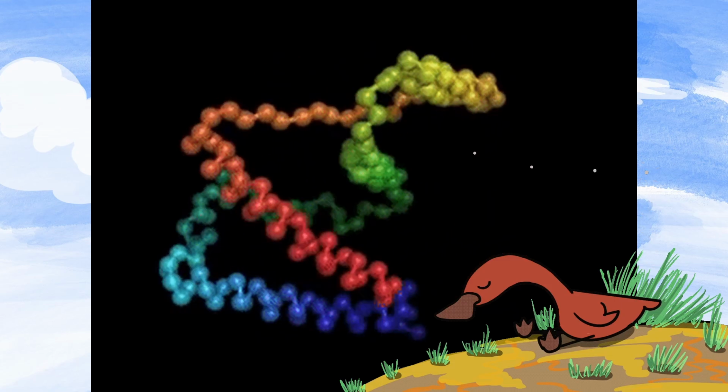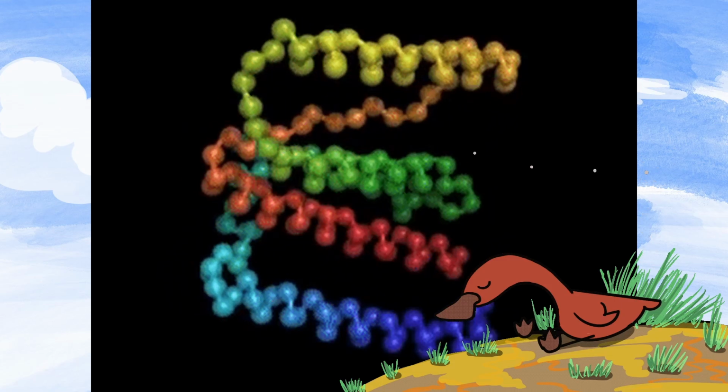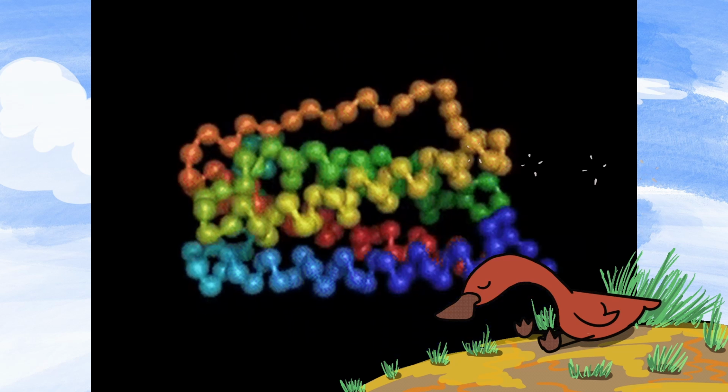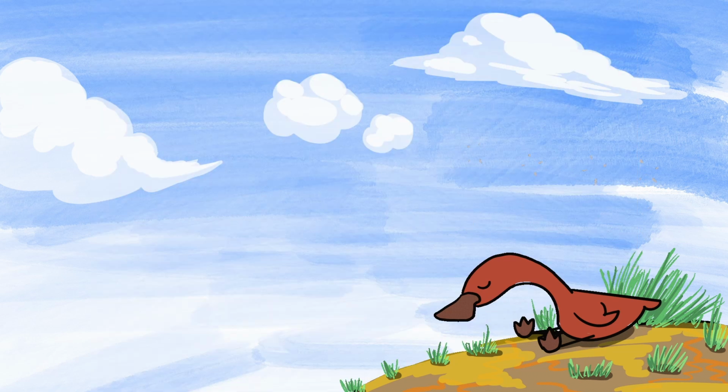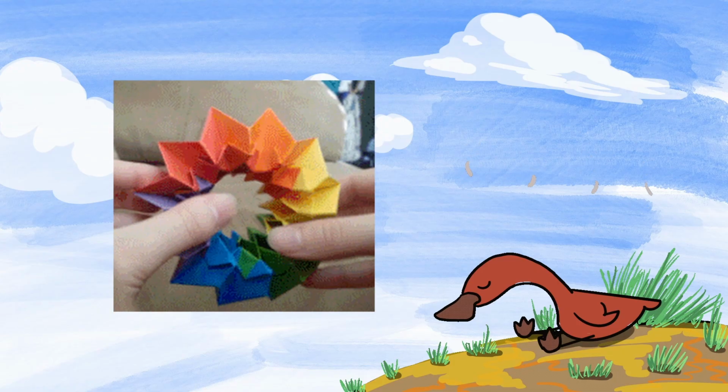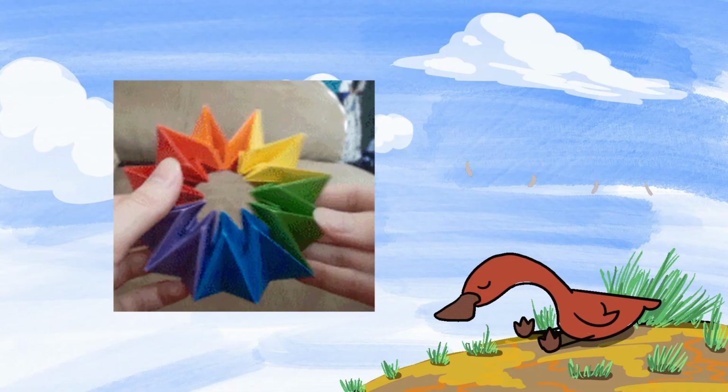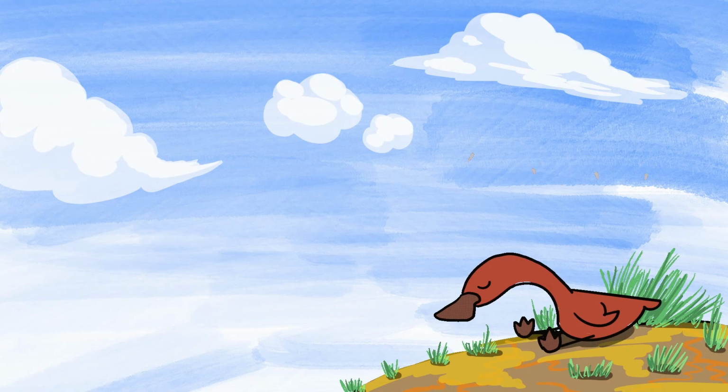So the term folding is used because it makes sense. If you see a long string of something suddenly bend into crazy shapes because it's reacting to itself, it looks like that string is just folding into a new shape. This is also why I like to use the analogy of origami. You have a flat sheet of paper or maybe just a long string of paper, and you're cutting and bending it and folding it until it becomes a whole new thing.